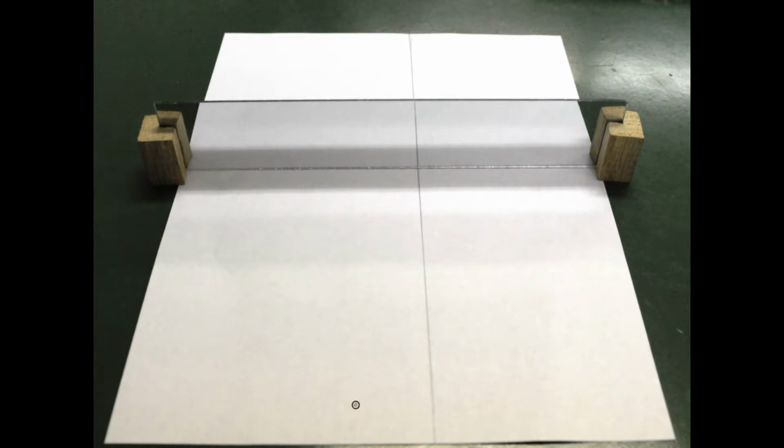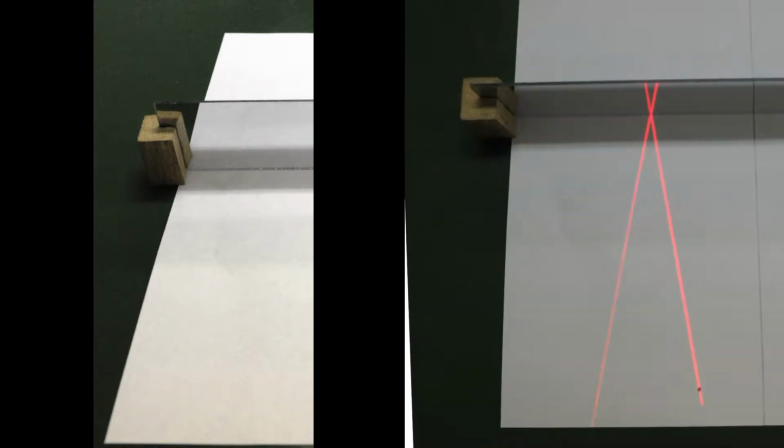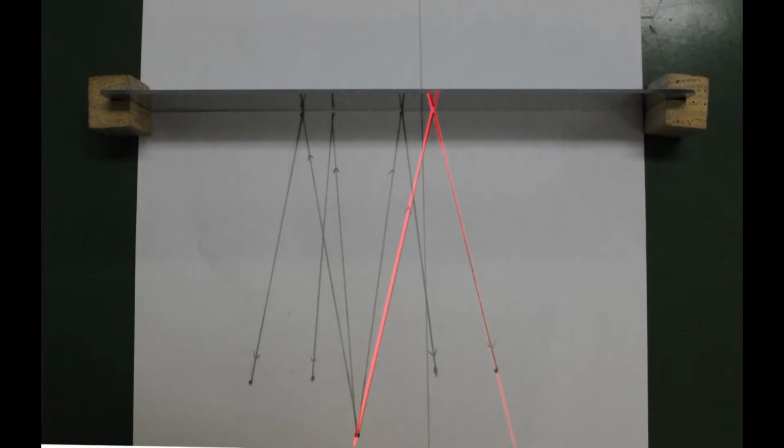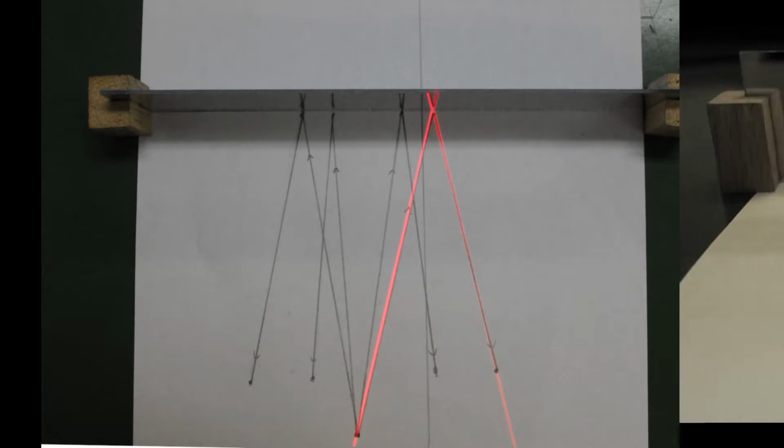In this experiment, we place a plane mirror along the center line of a sheet of paper and place a dot to represent the tip of the object off-axis. A laser leveler is used to generate a ray passing through the tip of the object in some direction. Use a pencil to trace both the incident and reflected rays. Send other rays through the dot at other angles and trace those rays too.